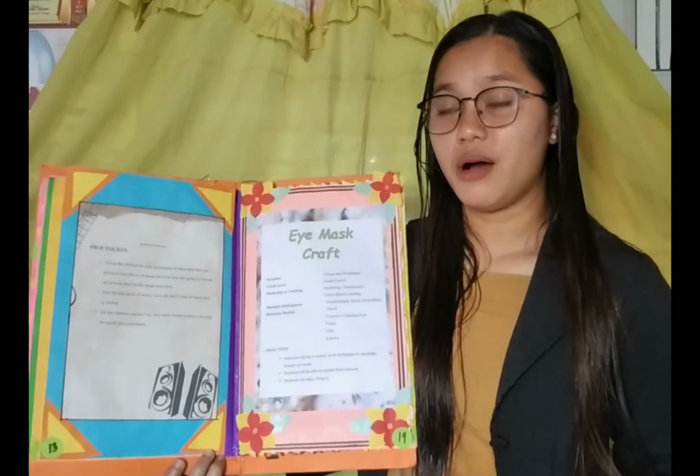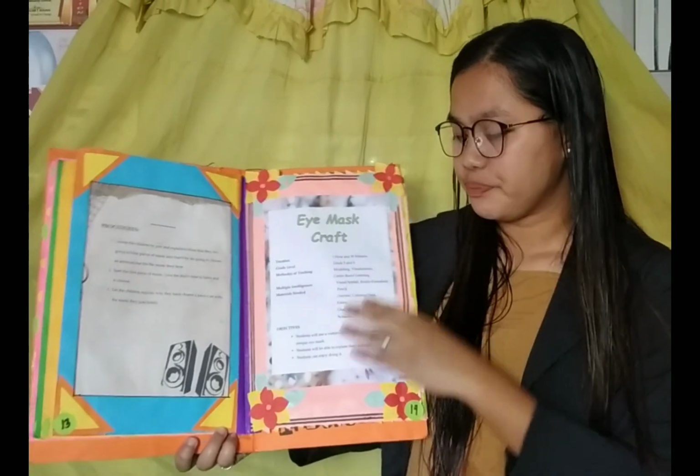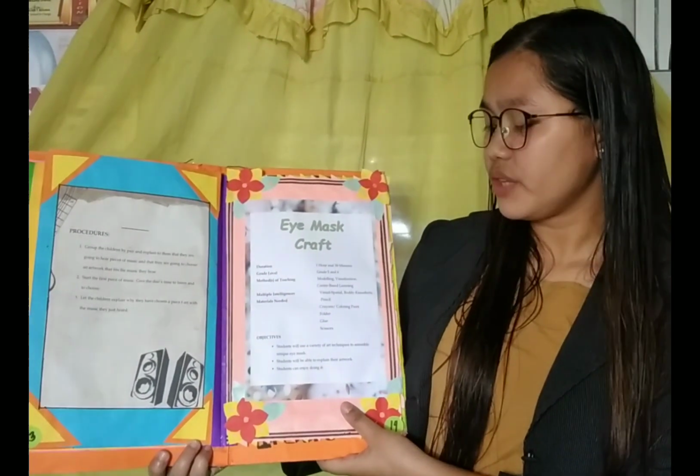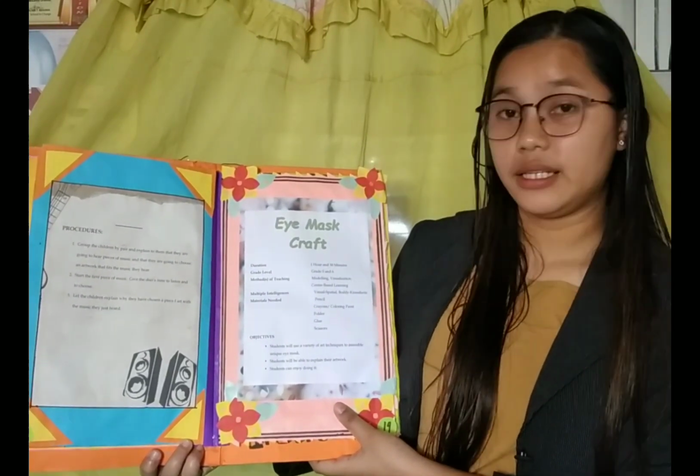When it comes to craft, hands are what children use. The materials needed are pencil, crayons or coloring paint, folder, glue, and scissors.